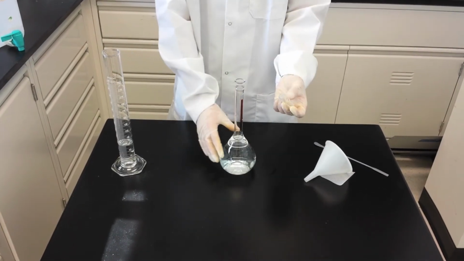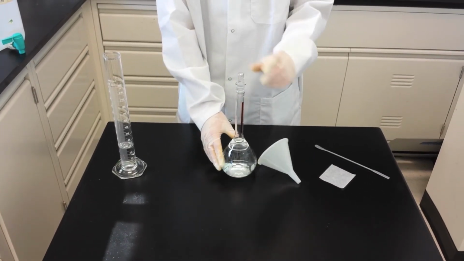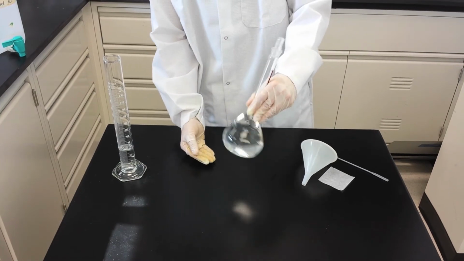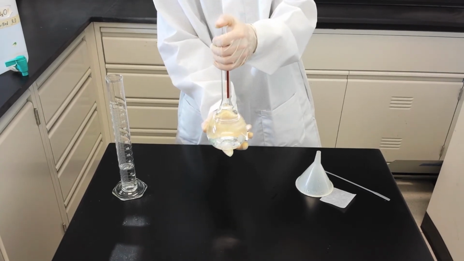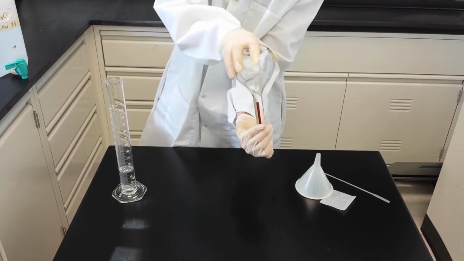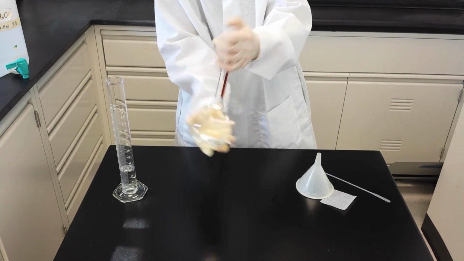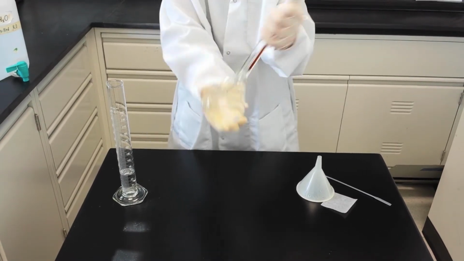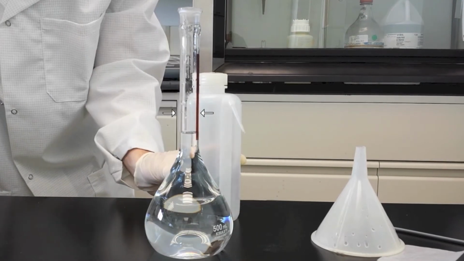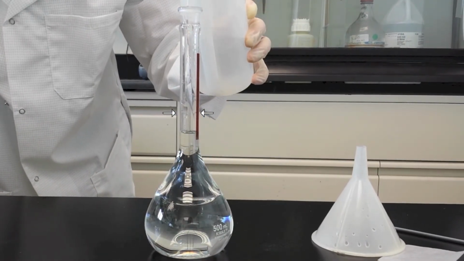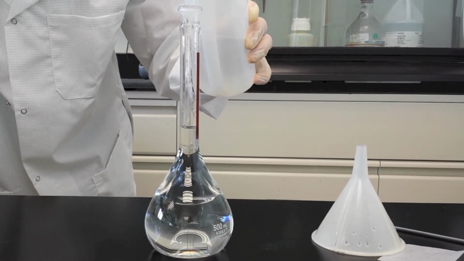Mix using the vortexing or the inversion method. Taking the squirt bottle, add solvent to the etched line on the volumetric flask.